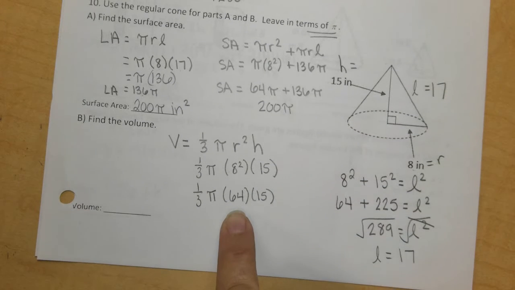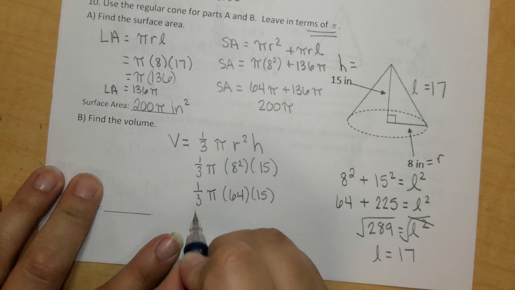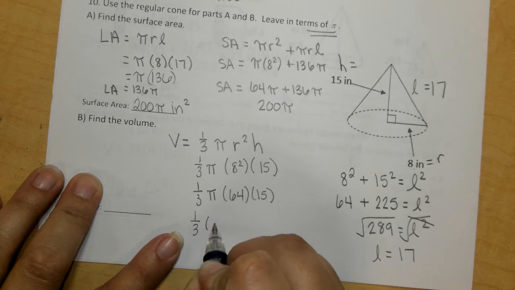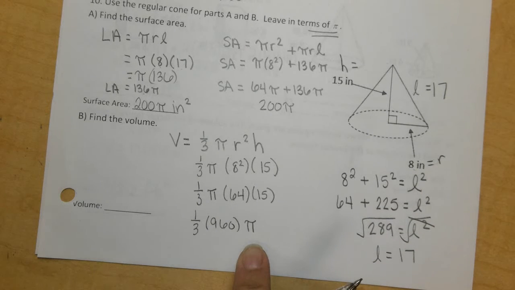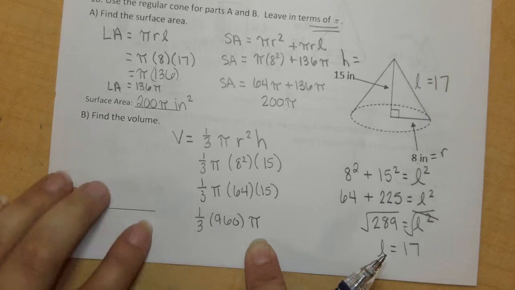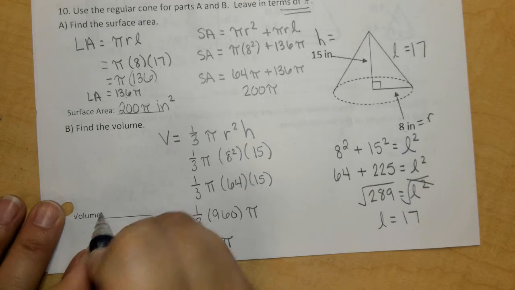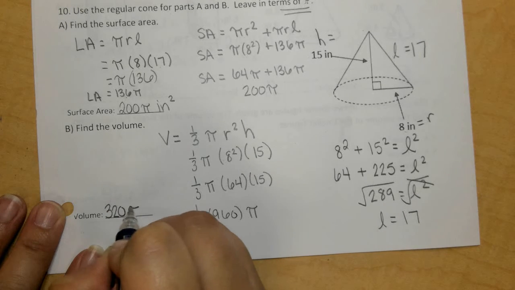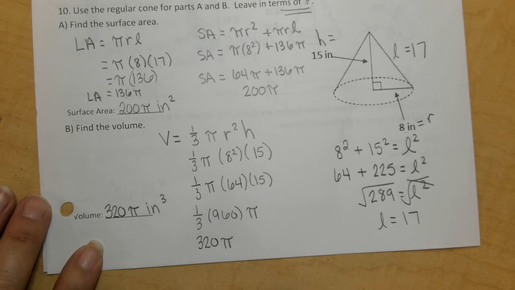So I would do 64 times 15. That would be 1/3 times 960 pi. If I divide that by 3, because taking 1/3 of 960 is dividing by 3, you get 320 pi. So 320 pi inches cubed is the volume.